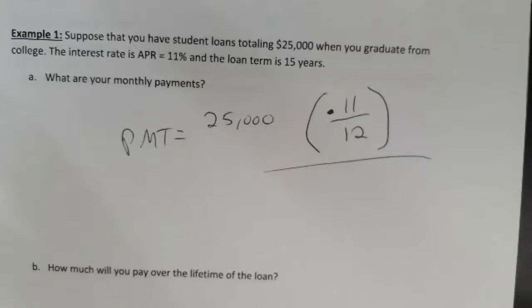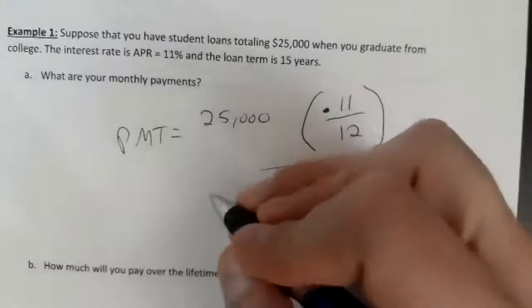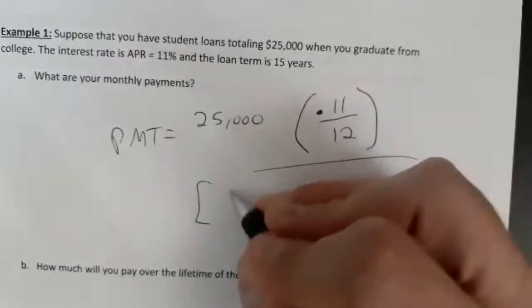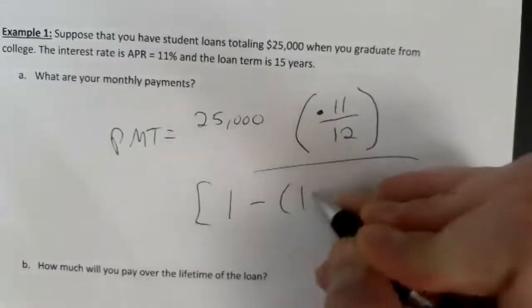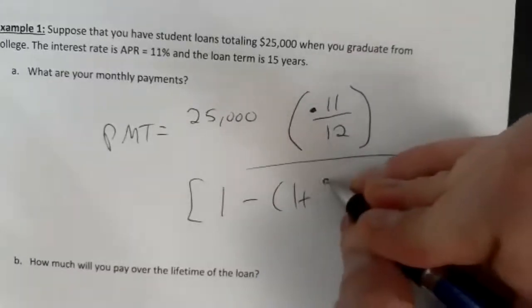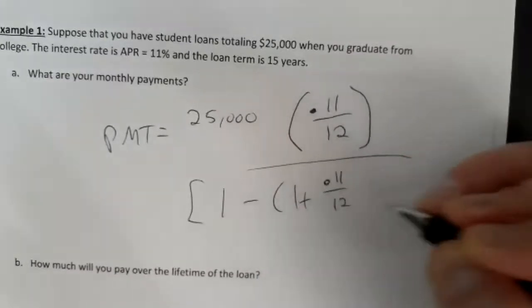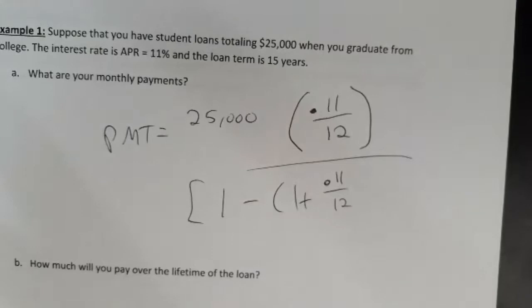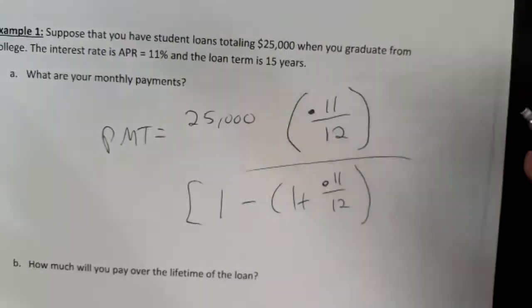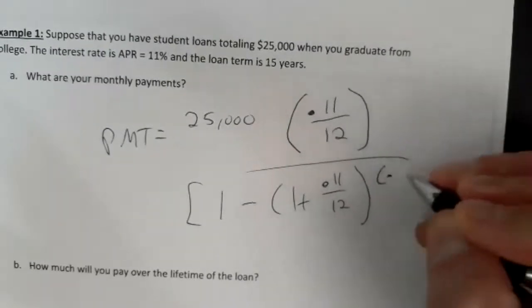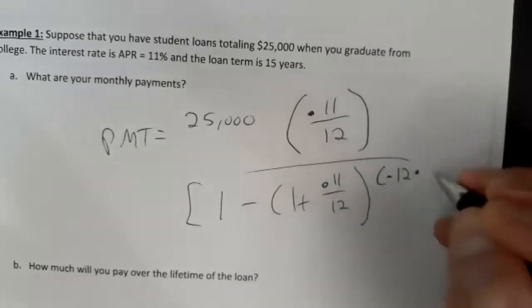Now the bottom is the thing that's a little bit crazy on this, but this looks like 1 minus, and I'm doing 1 plus my APR over N, which looks like 0.11 over 12. And I'm raising this to the negative N times Y. N is 12 and Y is the number of years.